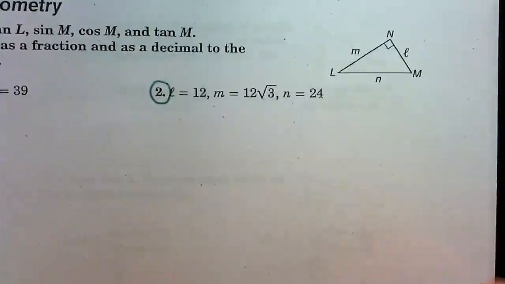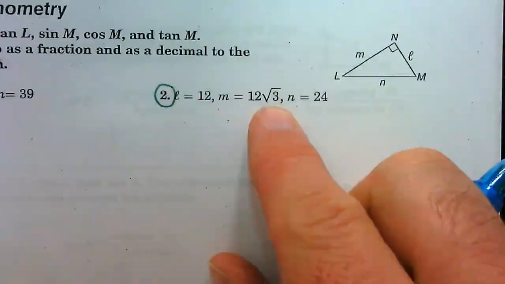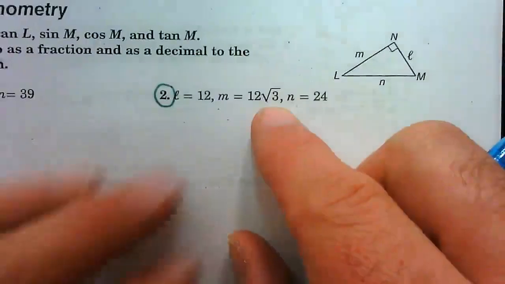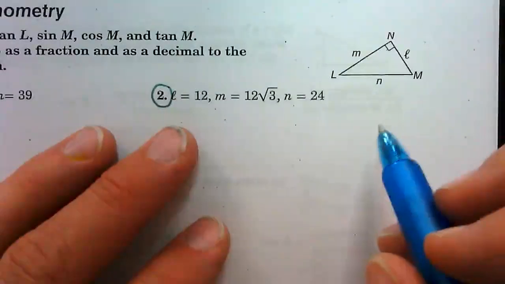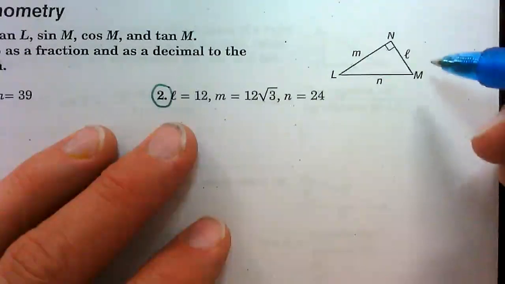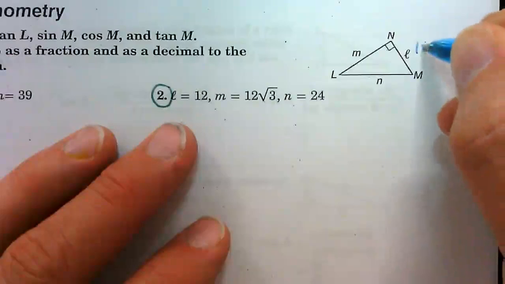All right, so now on to the other page. I'm going to do a couple problems from there. Again, this is very similar to the first problem, except now we have a radical. So you may have to simplify a radical, or you may have to rationalize a denominator. So again, you just got to plug them in and see what happens. So let's plug it into each of these parts. I'm just going to go ahead and label the figure this time.